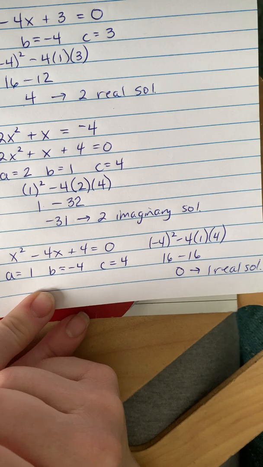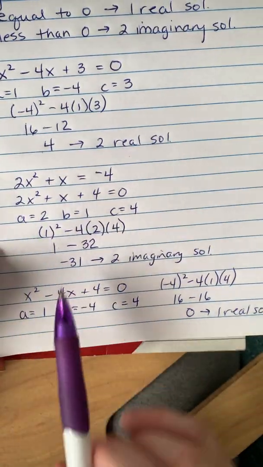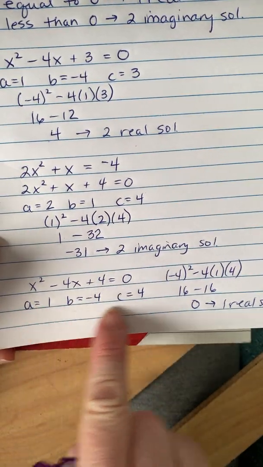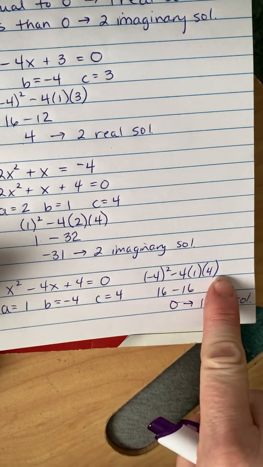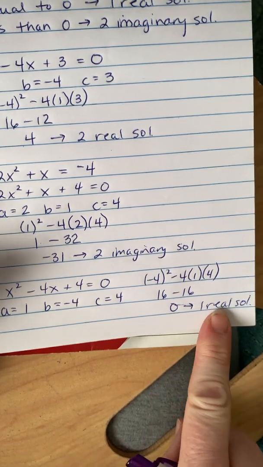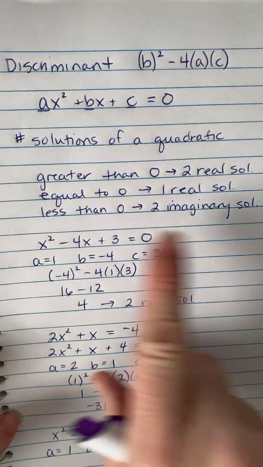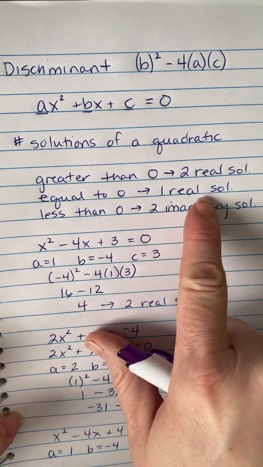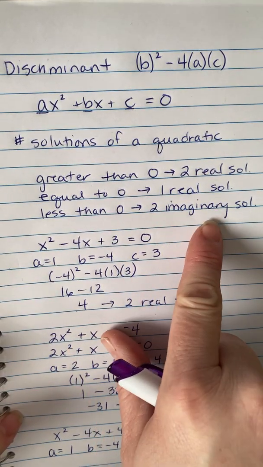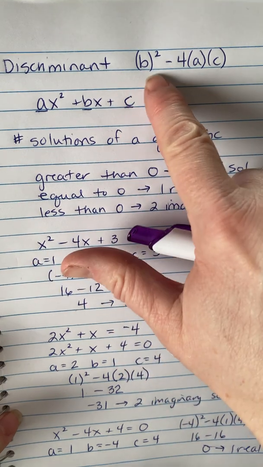That's all we need to do today. Needs to be in standard form, identify a, b, and c, plug it into the formula, and then tell how many solutions you have. And again, you're either going to have 2 real, 1 real, or 2 imaginary.